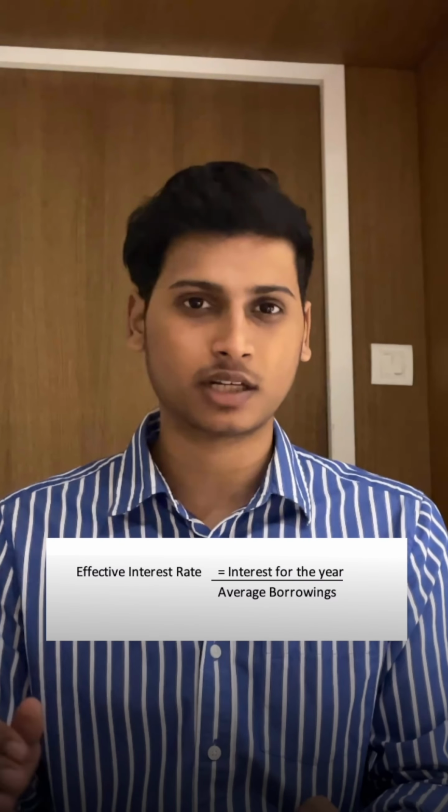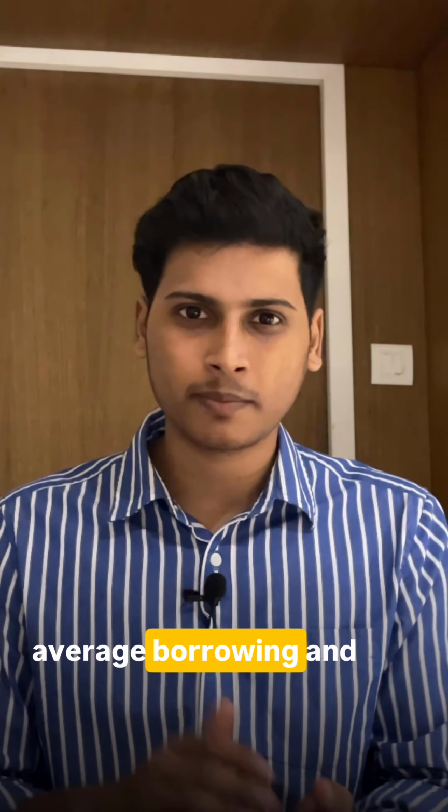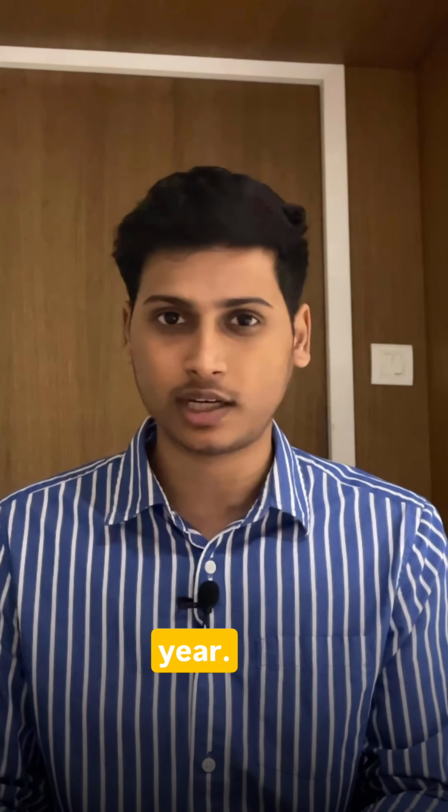The formula is interest for the year divided by average borrowing. You may ask why average borrowing and not borrowing for the year? Because the balance sheet is a snapshot of a moment, and that moment is 31st March of the financial year.